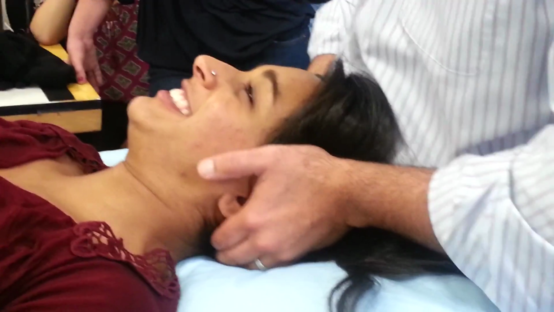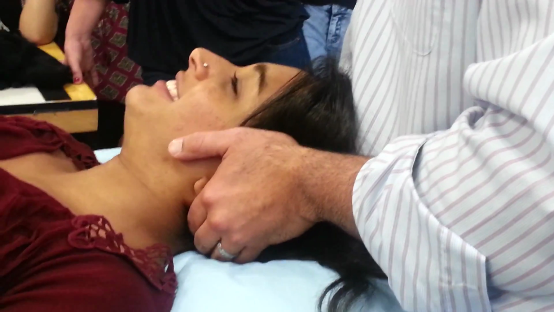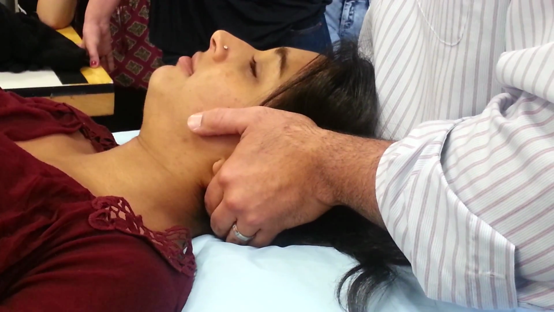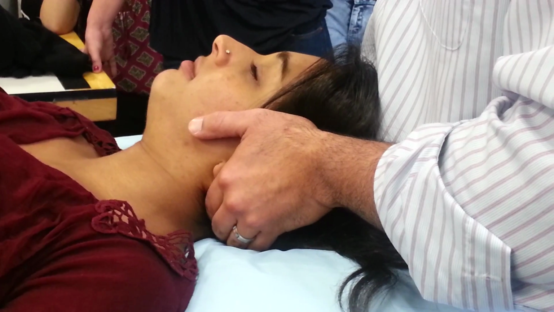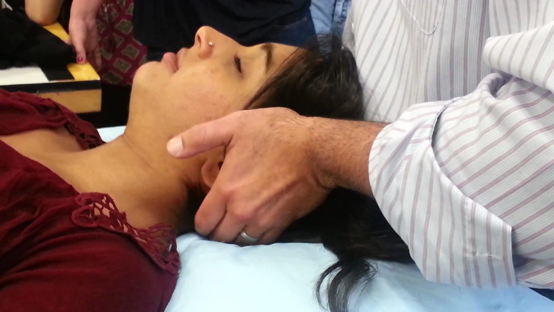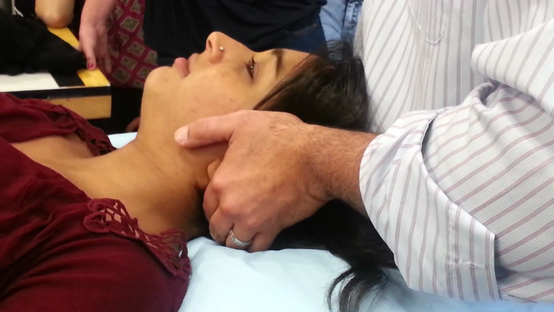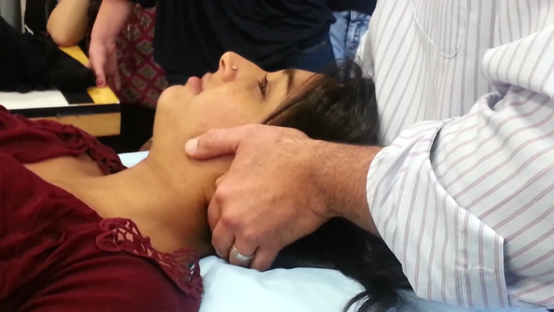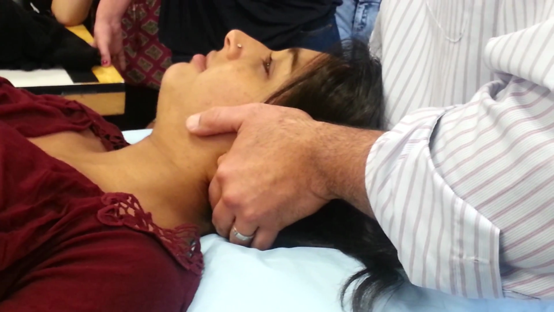So when I translate to the right, and they're getting a left side bend and a right rotation, we're getting what kind of glide of the left OA? Anterior. Good. Now of the right OA, posterior.